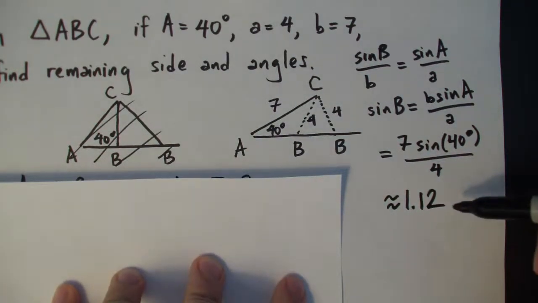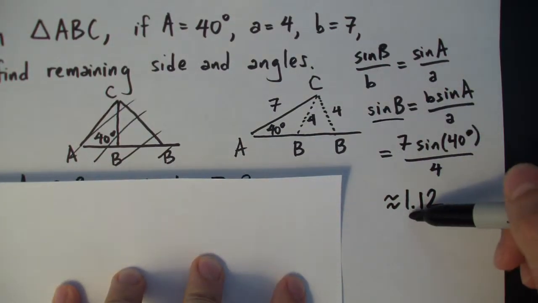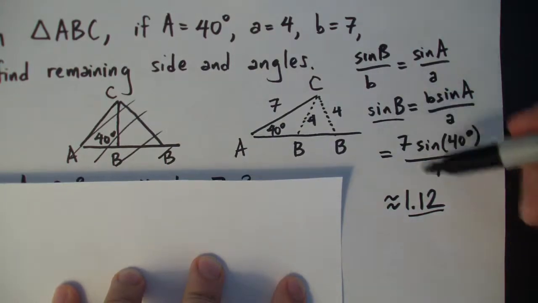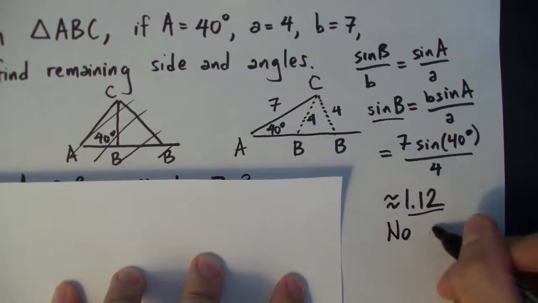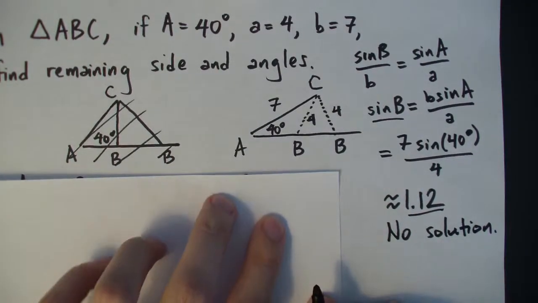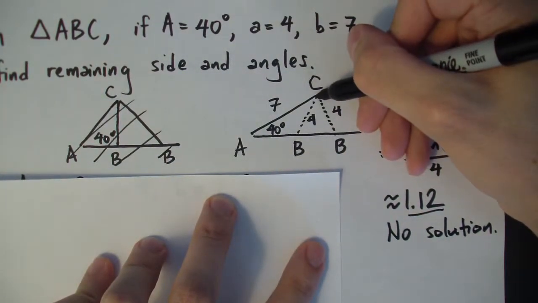And now when you see that sine of B is equal to a value bigger than 1, that immediately says to you that there's no solution. There's no way that sine of B can be 1.12, so this has no solution.